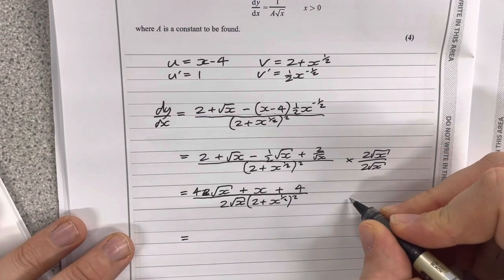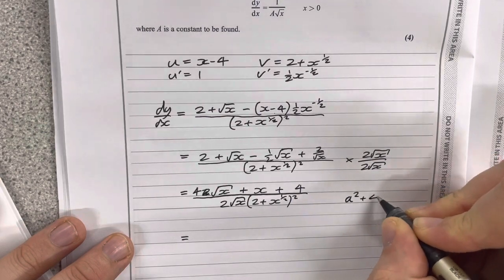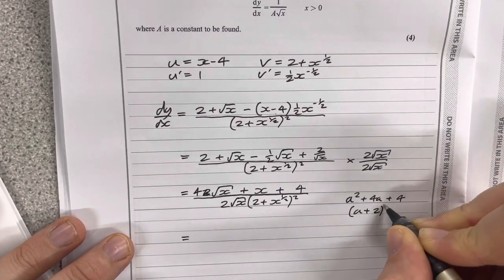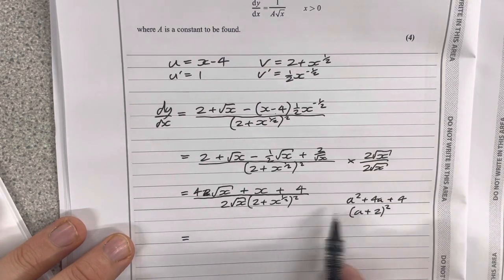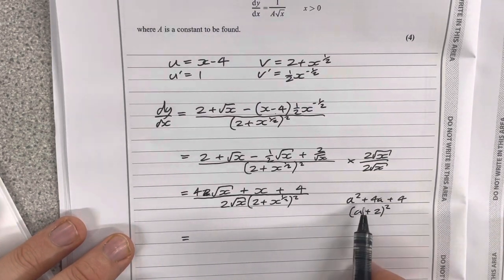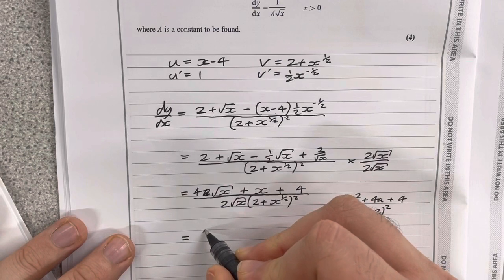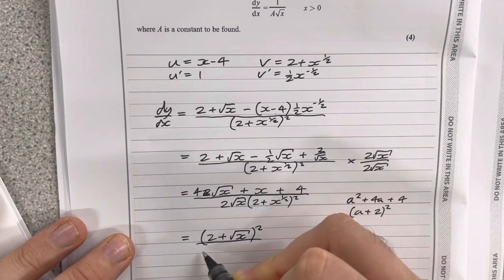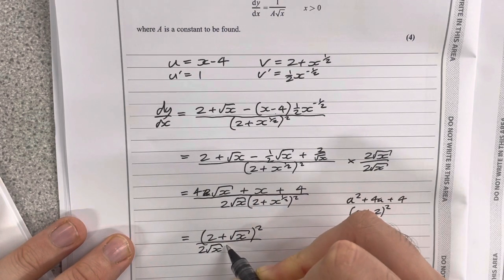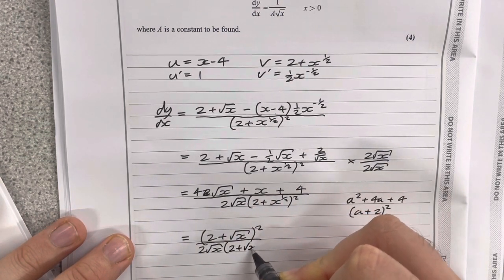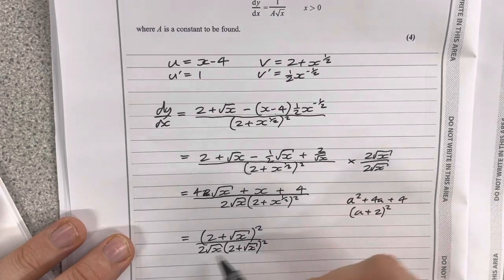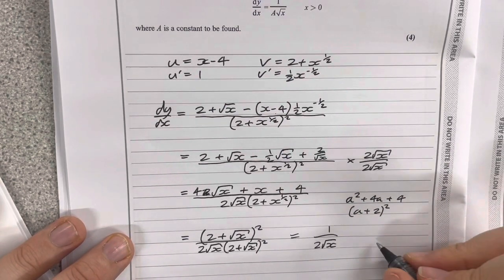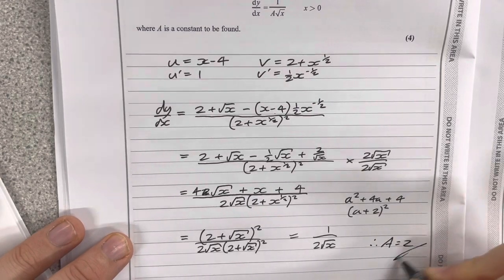It's kind of akin to a squared plus 4a plus 4, which is just a plus 2 squared, which is good because it relates to that, but a is root x. So the top factorises to 2 plus root x squared, that becomes 2 root x, and I've still got the 2 plus root x squared on the bottom as well, and those two cancel, and we're left with 1 over 2 root x. Therefore, a is 2. That's that question.